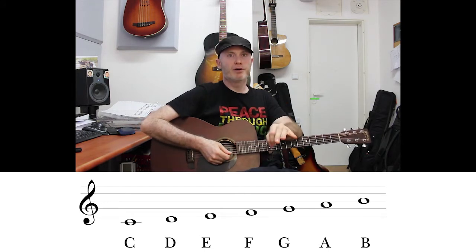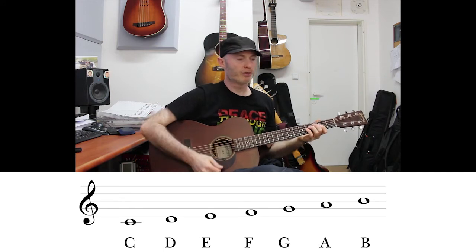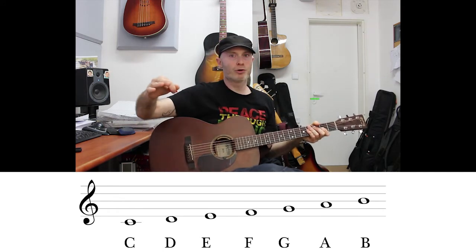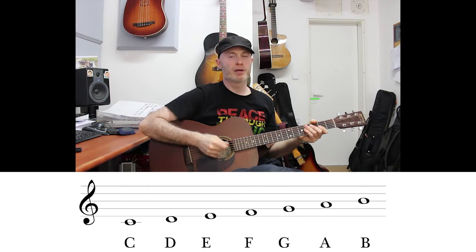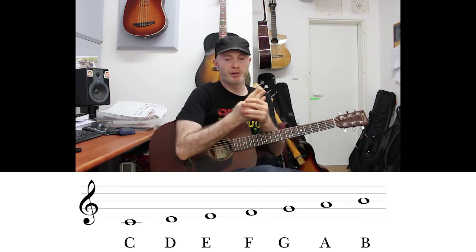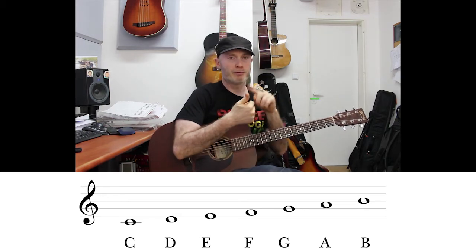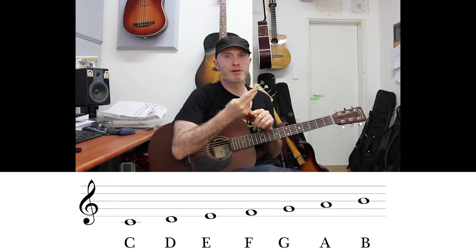Now every scale has its own chords. Every note of the scale, you build a chord off that note. The most basic chords are triad chords because they're built from 3 notes. They're built from the first, the third, and the fifth of a note.